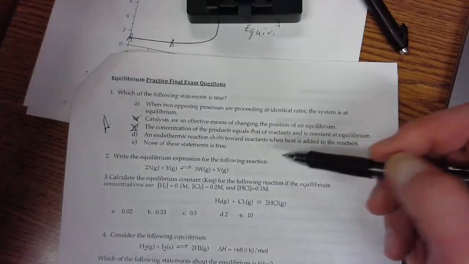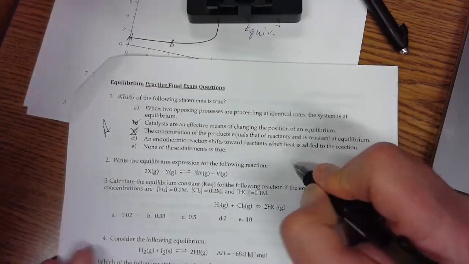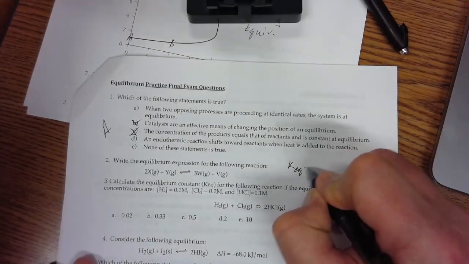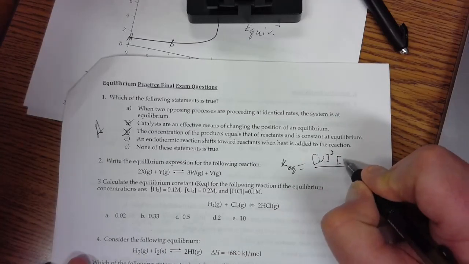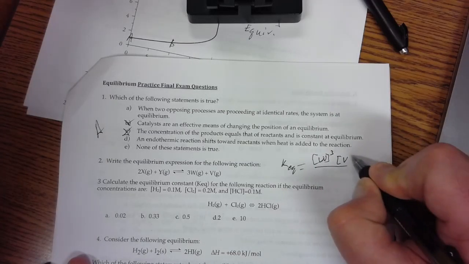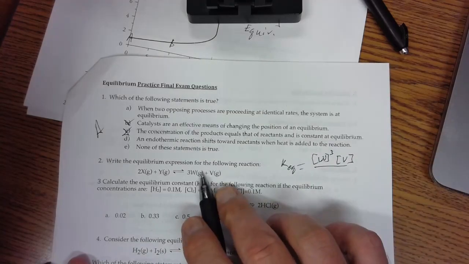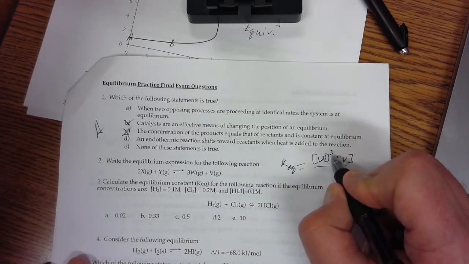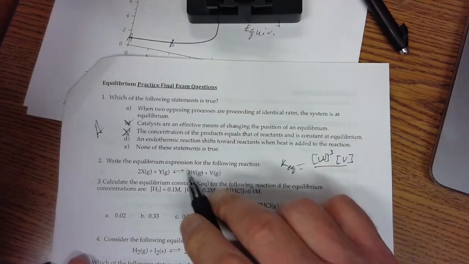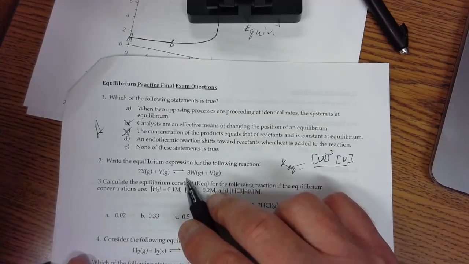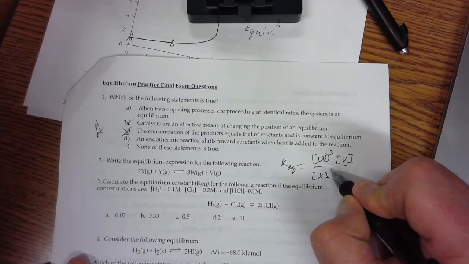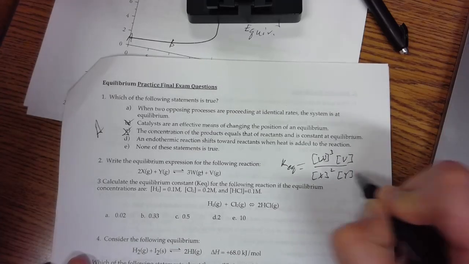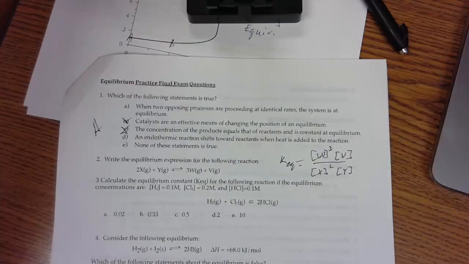Write the equilibrium expression for the following reaction. So K sub EQ equals products over reactants. And we need to take them to the power of their coefficient. So the coefficient is the exponent. If any of these were solid or liquid, we would simply put them in as 1 or leave them out completely.